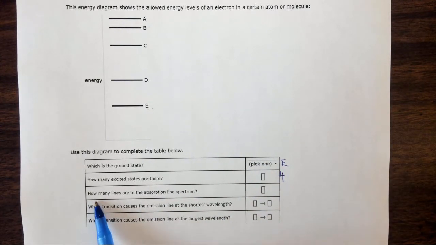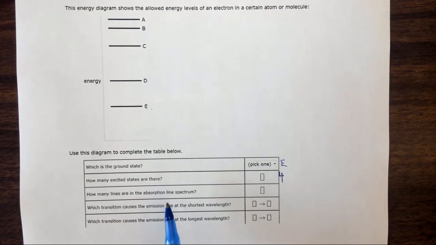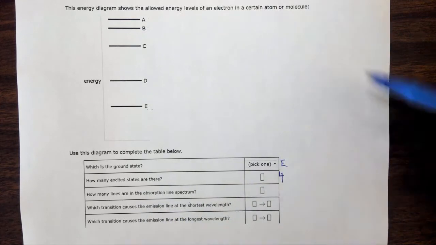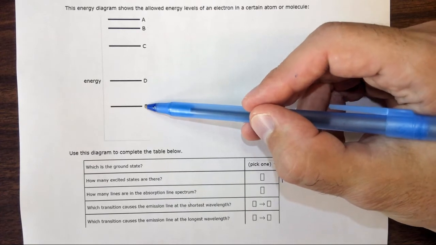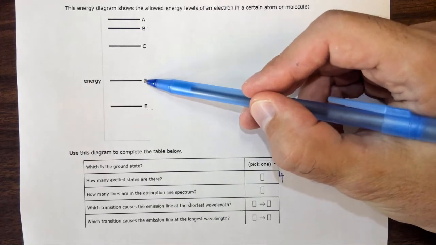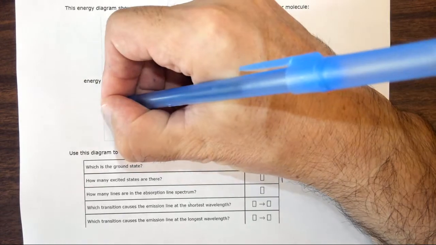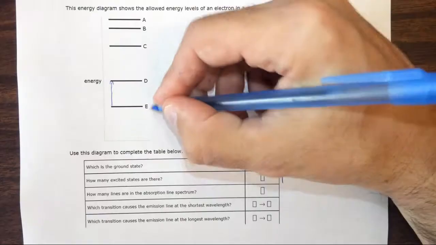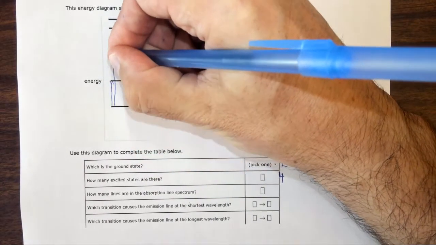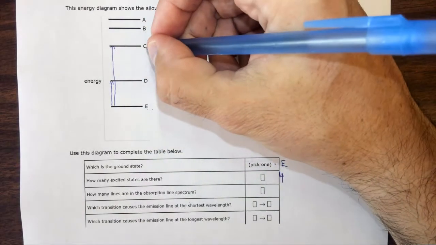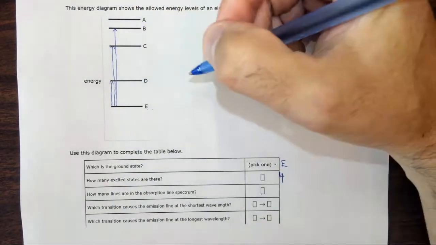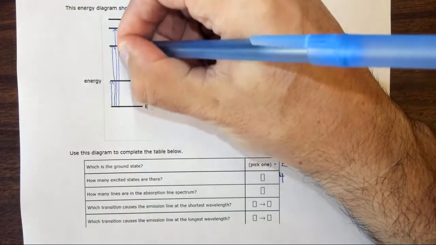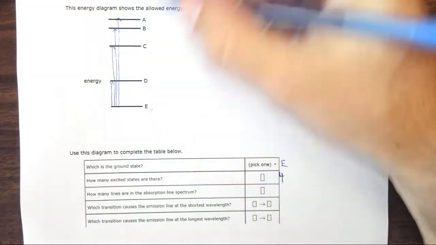This is a tough question. It says, how many lines are there in the absorption spectrum? We need to consider all possible absorptions. Remember that an absorption is an electron going from a lower energy level to a higher energy level by absorbing a photon. So there's 1 from E to D, 2 from E to C, 3 from E to B, and 4 from E to A.